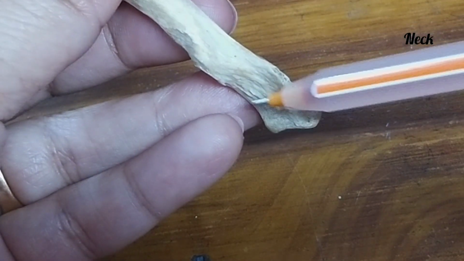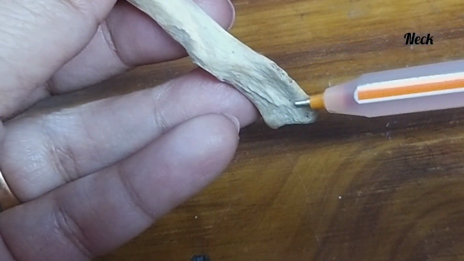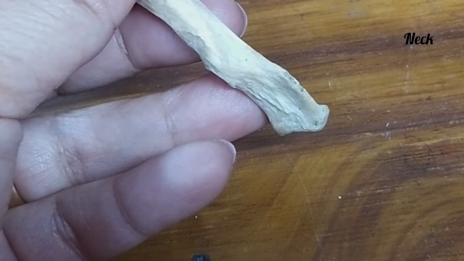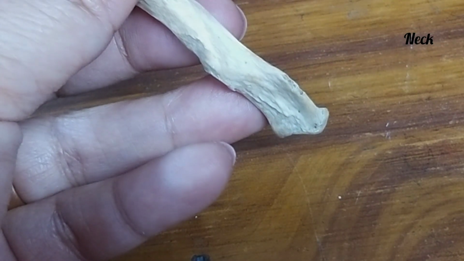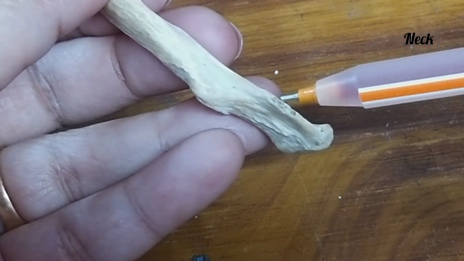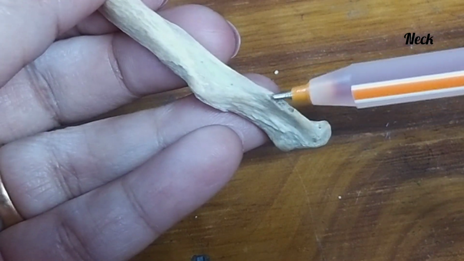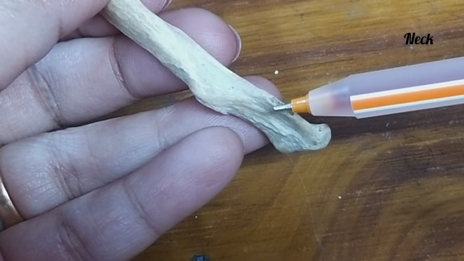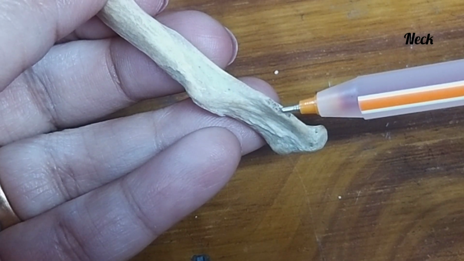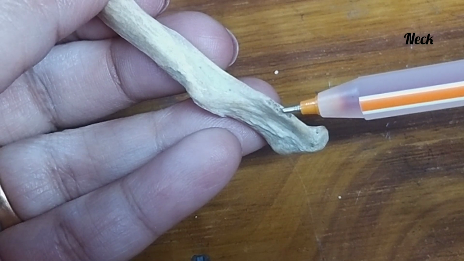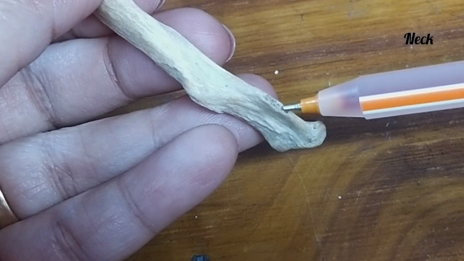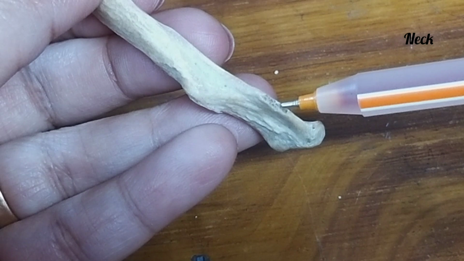Now if you see the posterior surface, you can note that it is rough, and this is connected to the transverse process of the corresponding vertebra by the costotransverse ligament. Now here you can see in the upper border of the neck there is a crest. This is also known as the crista colli. This gives attachment to the superior costotransverse ligament extending from the transverse process of the upper vertebra to this crista colli. Okay.